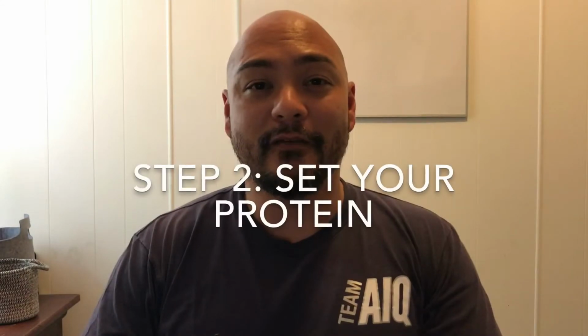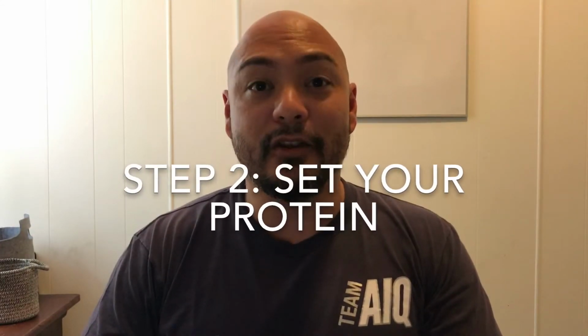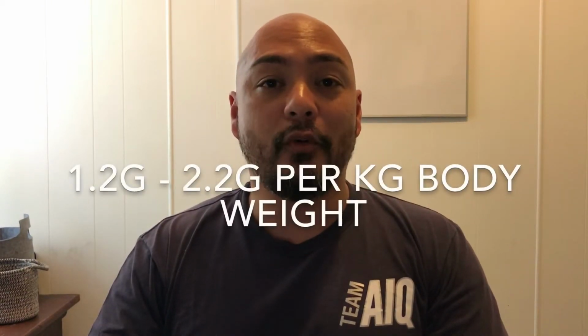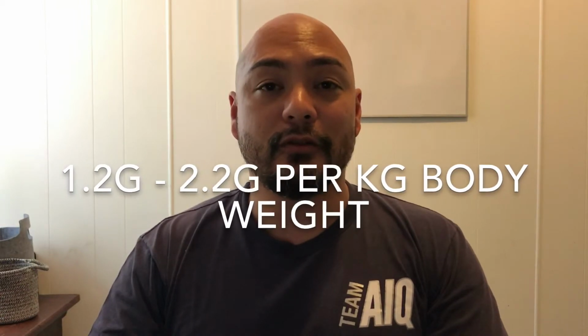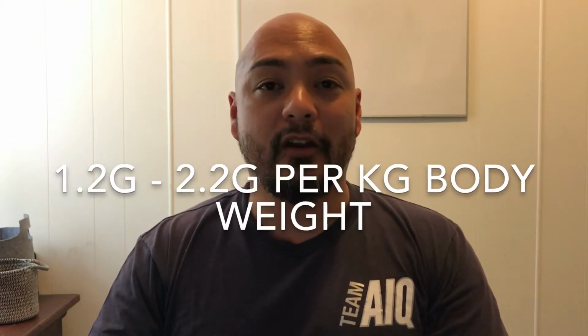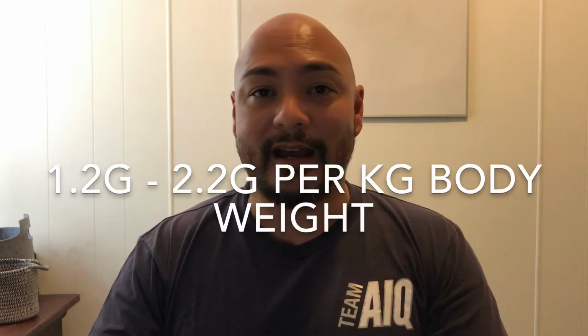It's time for step 2. Set your protein targets. If you're an off-season athlete or you're involved in general sports, you can get away with a slightly lower protein intake provided your calorie intake is half decent, and you would be eating somewhere in the vicinity of 1.2 to 2.2 grams per kilo of body weight as a protein target.